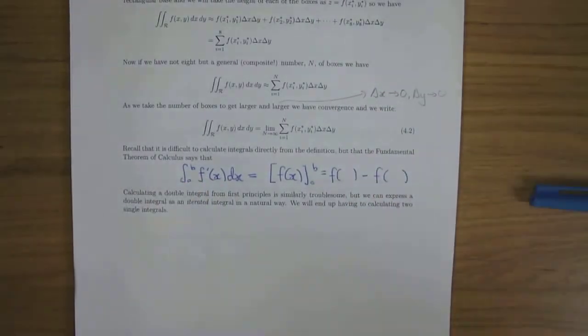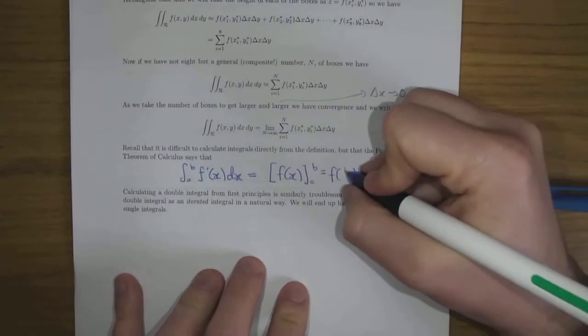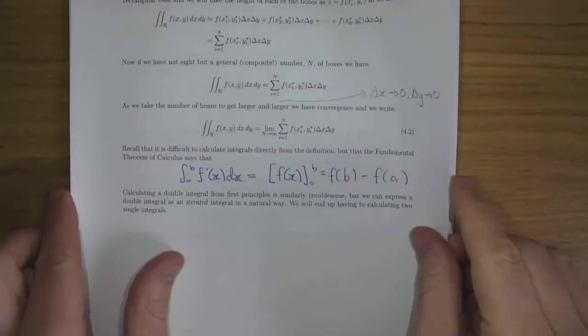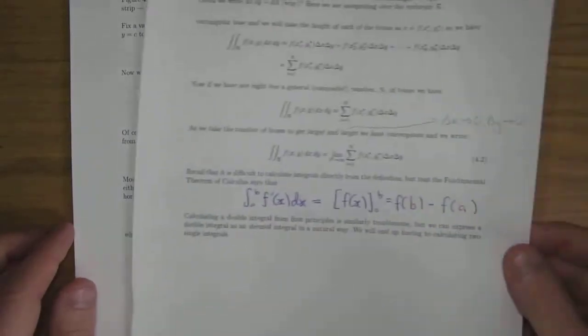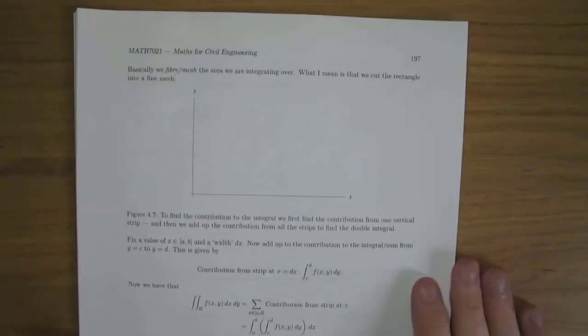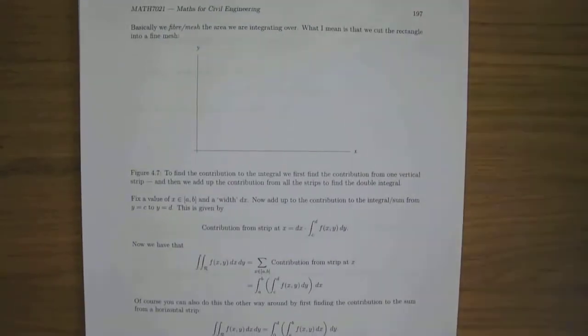And you have a similar story here. The fundamental theorem of calculus applies if you're integrating over an area. Calculating a double integral from first principles is, I'd say, way harder. I don't think anyone has done it, but you can express the double integral as, okay, we'll have to see in an example what I'm talking about there. Oh, we're going to see it on the next page. Right, so suppose you're integrating over a box.